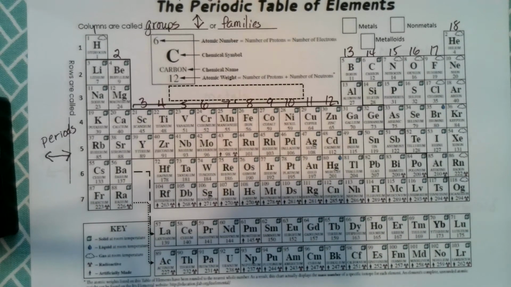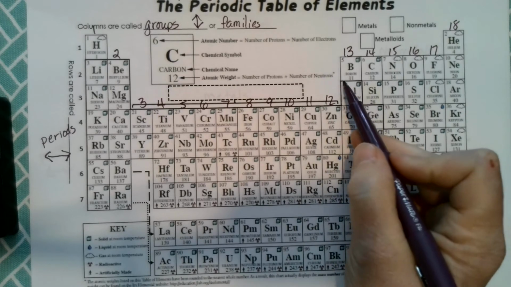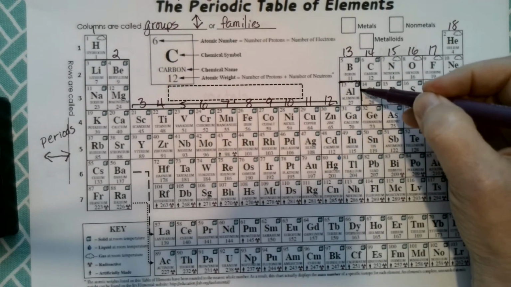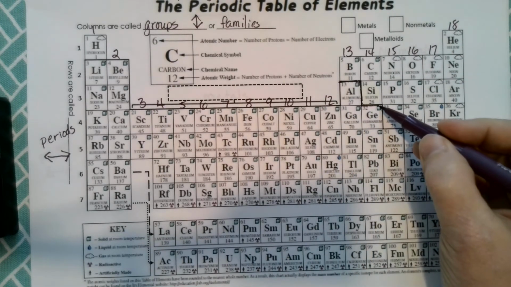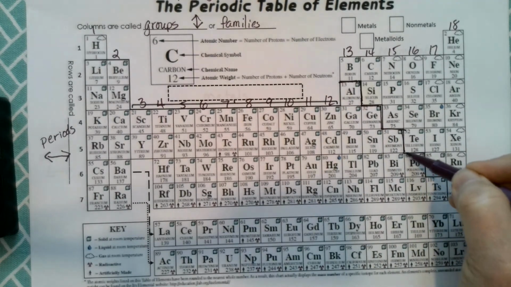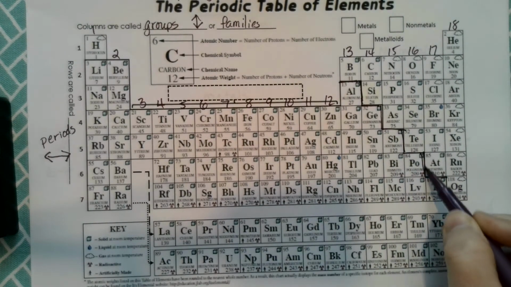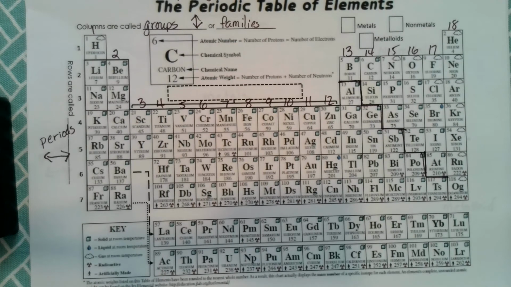Another big basic of your periodic chart is this stair-step line right here, and I'm just going to trace over it so you can see it. This stair-step, or zigzag, line is a very important line. It's going to divide the periodic chart, again based on properties.